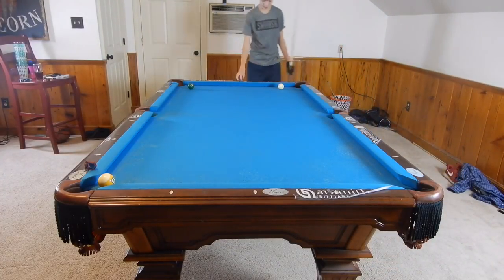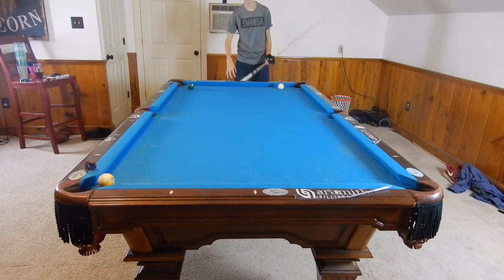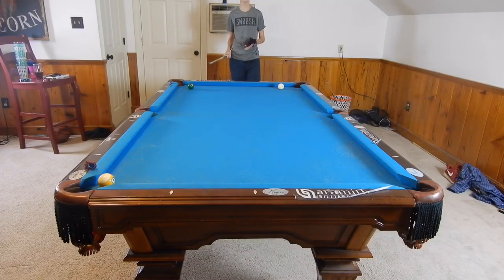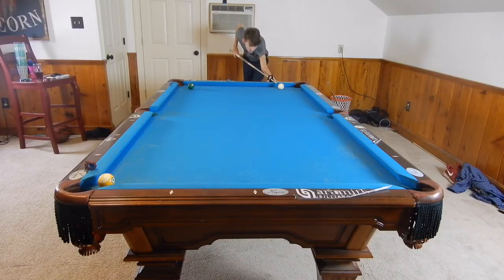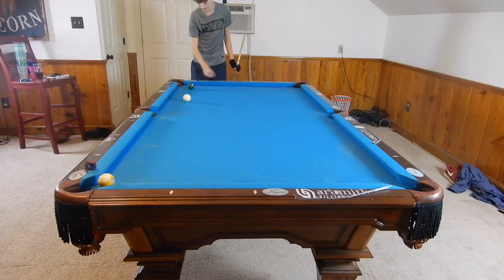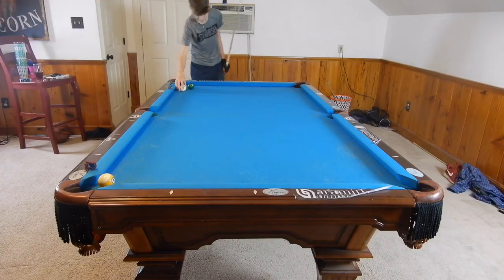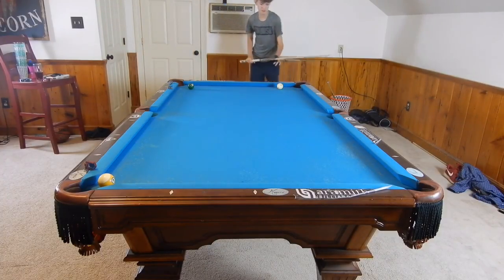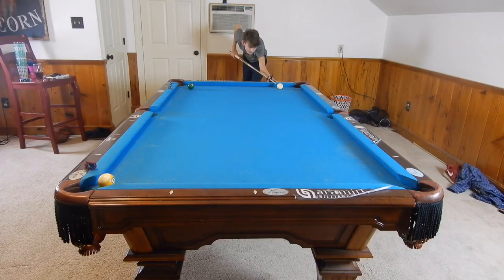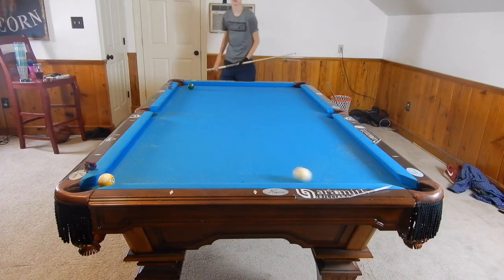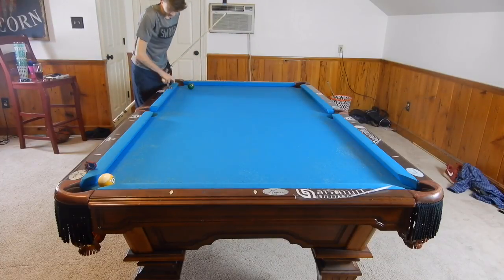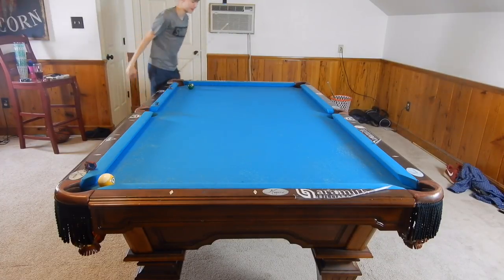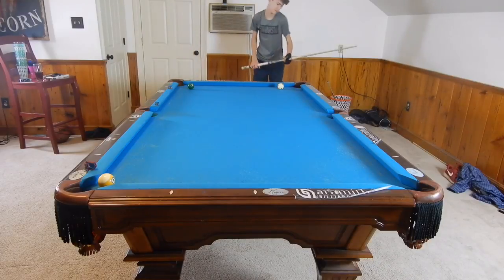So I'm going to mark each spot where the cue ball hits off of its third rail. Here's center ball. Center ball hit right here. Here is running spin, or right spin in this case. That hit right here. And this one I'm just going to mark with my finger.